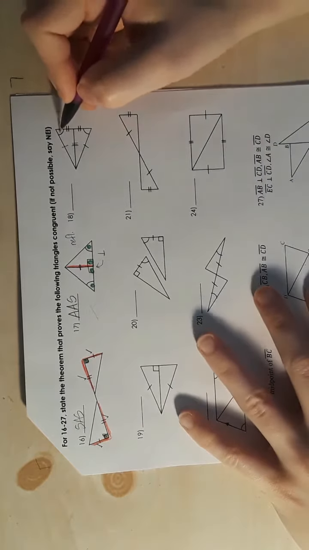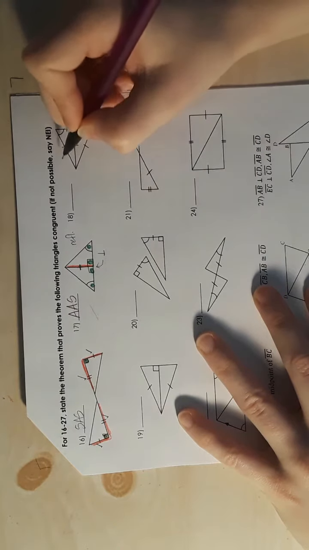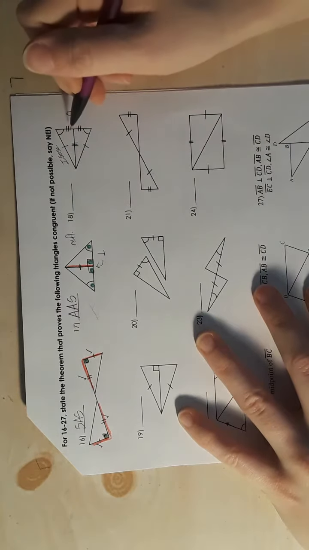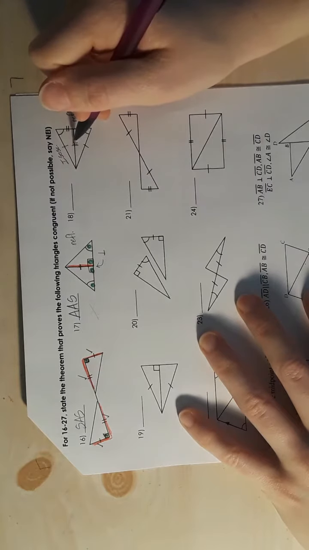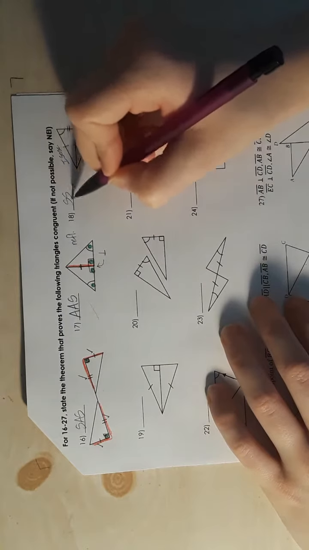But when you add this side right here using reflexive, and then you add these 2 sides using the isosceles, then you should notice that you have side, side, side, or side, angle, side. Okay, so you can use either one of those methods, whichever one you guys see first.